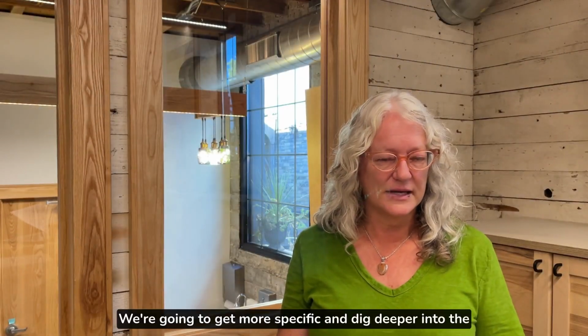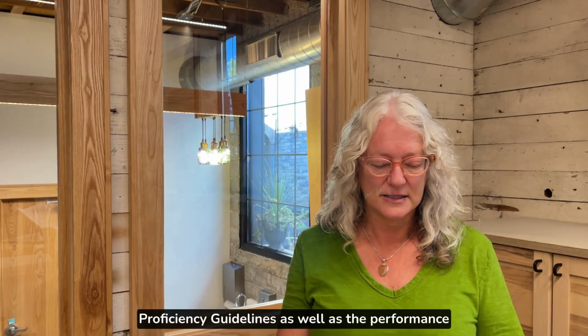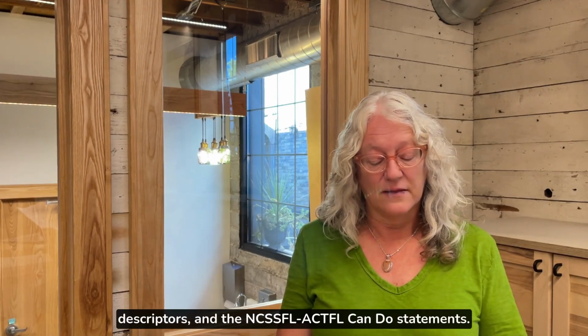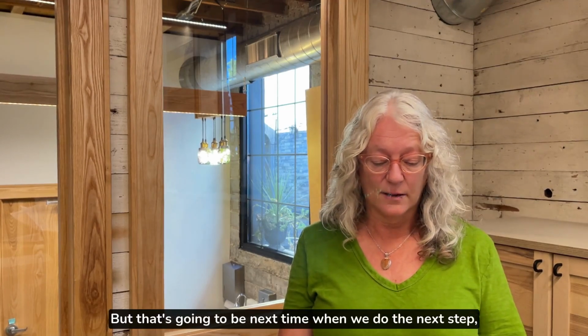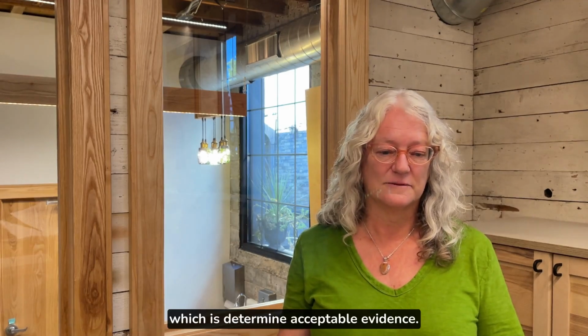We're going to get more specific and dig deeper into the proficiency guidelines, as well as the performance descriptors and the next full, the Can-Do statements, but that's going to be next time when we do the next step, which is determine acceptable evidence.